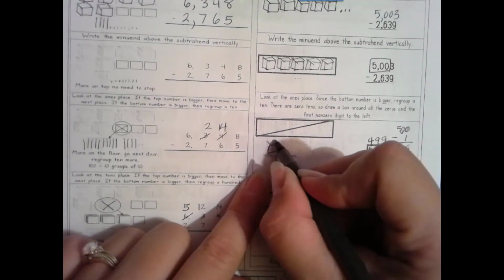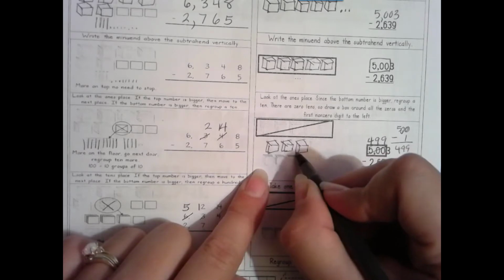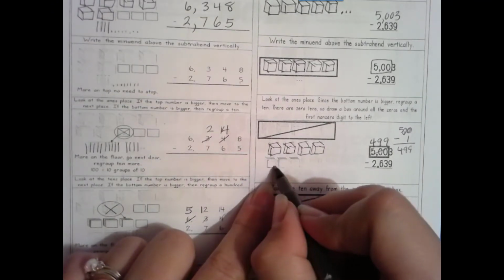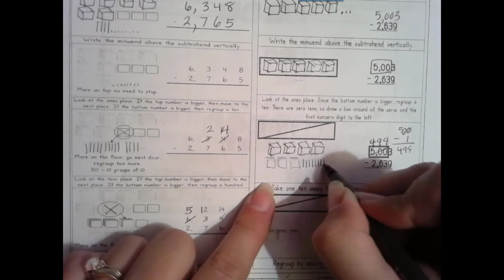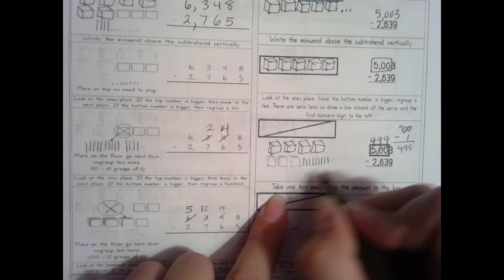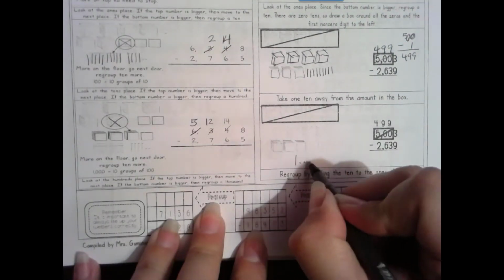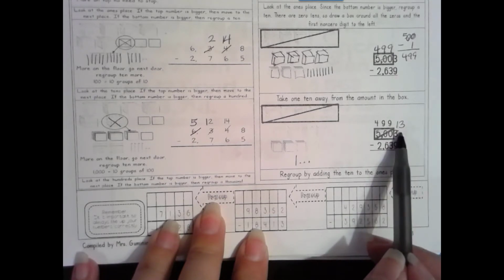I'm left with 1, 2, 3, 4 thousands, and then 9 hundreds. These are the hundreds. And 1, 2, 3, 4, 5, 6, 7, 8, 9 tens. And then we take one of the tens, because we took that one away, and we're going to add it over to our ones. 10 plus 1, 2, 3 is 13. So we take one of the tens away from here, and we have 13.